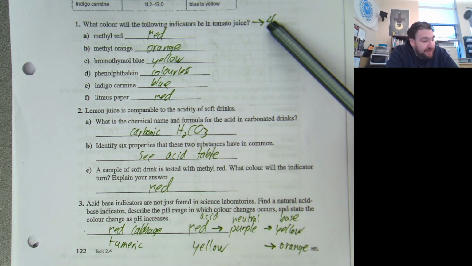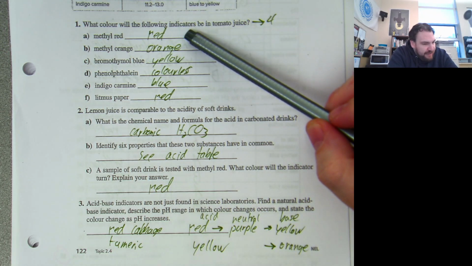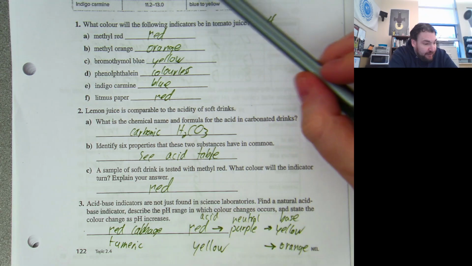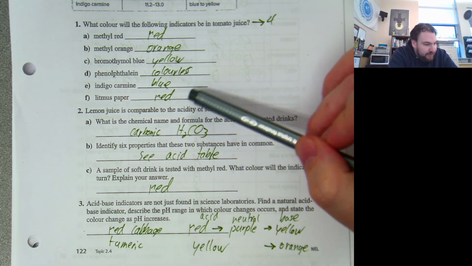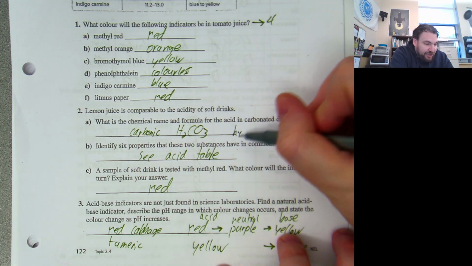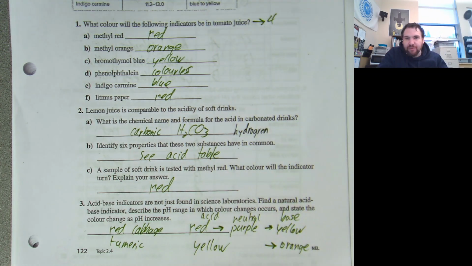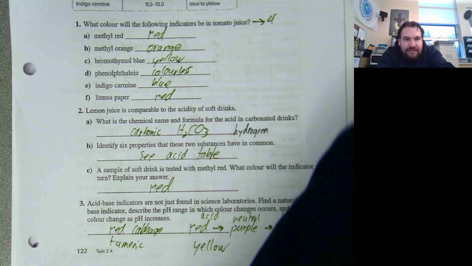Tomato juice is a 4 on the pH scale, so using this chart up at the top, if tomato juice is a 4, methyl red will be red, methyl orange will be orange, it'll be between red and yellow. Bromothymol blue will be yellow, phenolphthalein will be colorless, indigo carmine's blue, litmus is red. The chemical name and formula for the acid in carbonated drinks is carbonic acid or hydrogen carbonate. Hydrogen, there's a bicarbonate. What's CO3? CO3 minus 2.